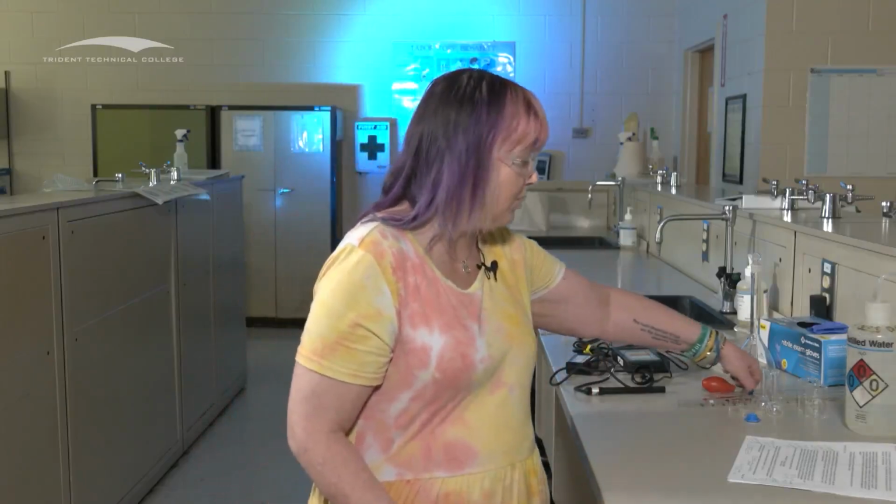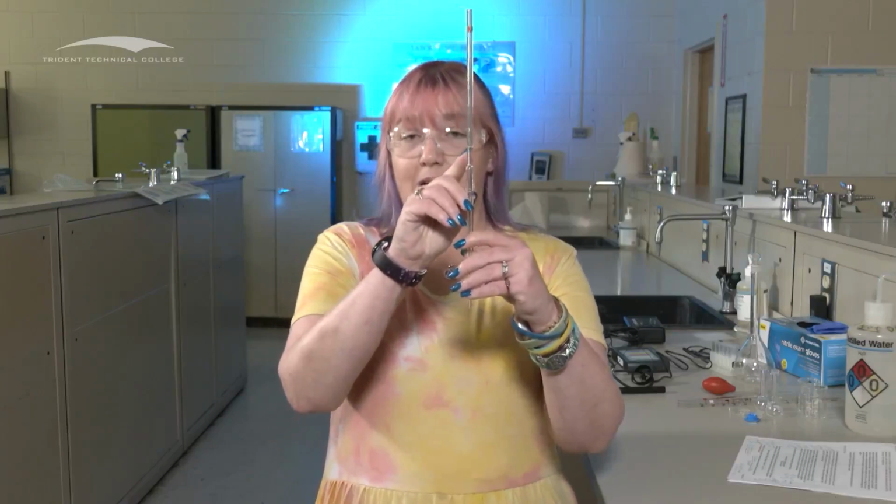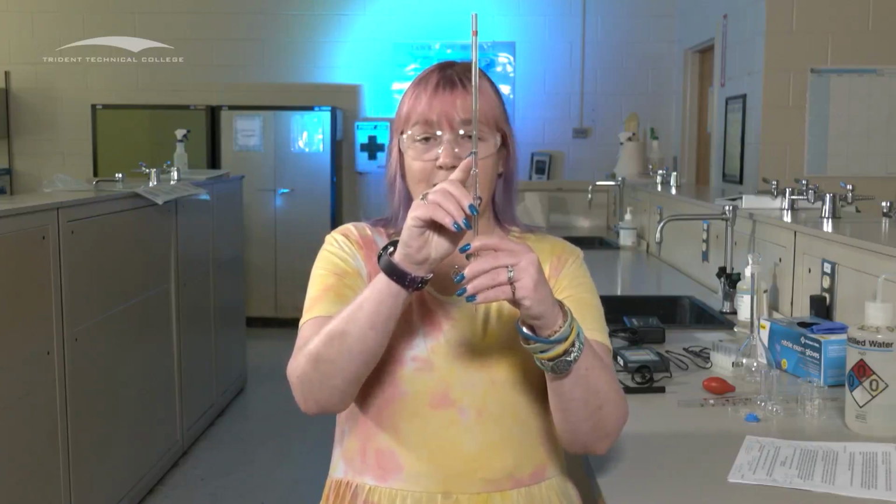But when we talk about something that's a volumetric piece of equipment, we can usually estimate beyond the last thing that we can look at. So on a graduated cylinder, we can estimate beyond the last measurement that's there, in between those last measurements that are there, and so we can estimate that last data point. When we talk about something like a volumetric pipette, which is one of these guys, there's a finite measurement that's here, and we can't estimate beyond that.